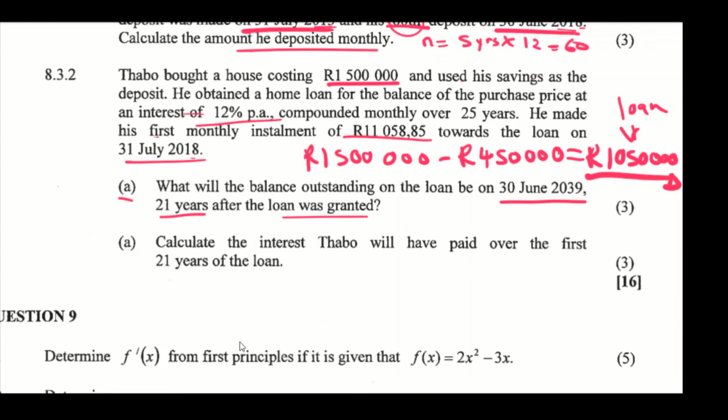So what we can do here is this. We will just use the present value formula, include this monthly installment, right?